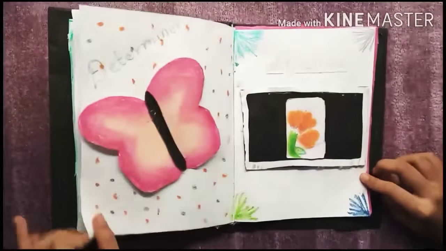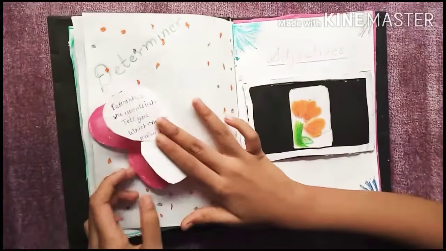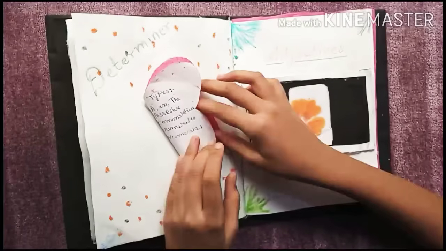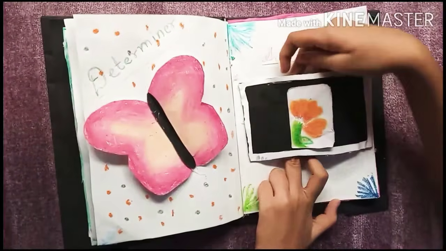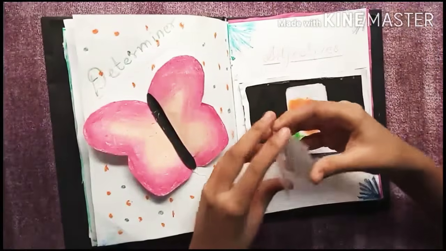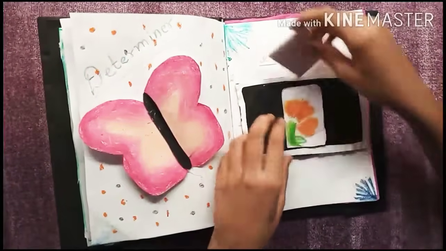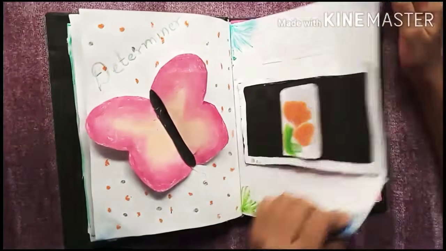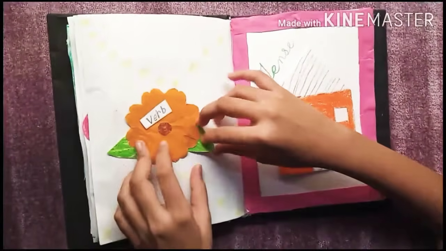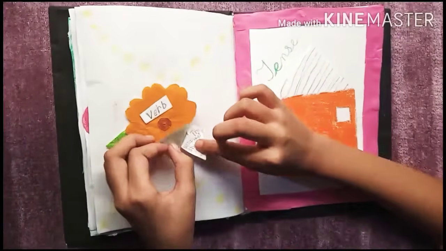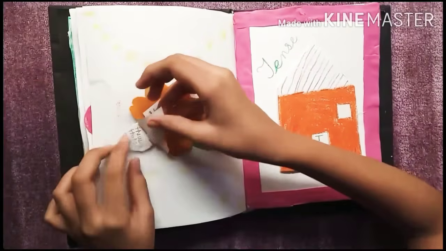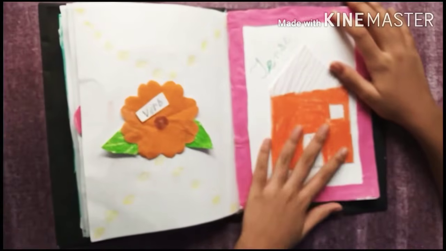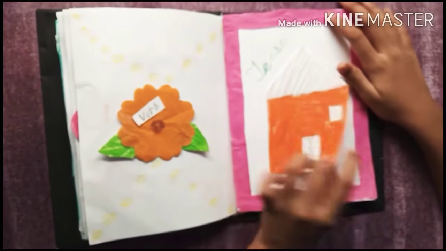And this is our chapter, determiners. Here is all the definition about determiners and its types. And here's the definition of adjectives. And the next is verbs. Here is the definition about verbs. And here is our last and ninth chapter, that's tenses.